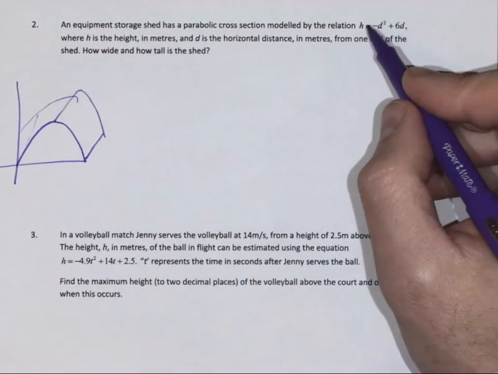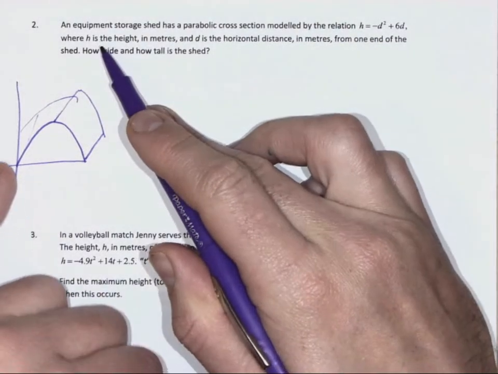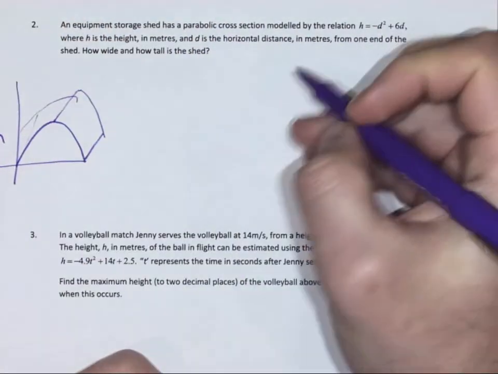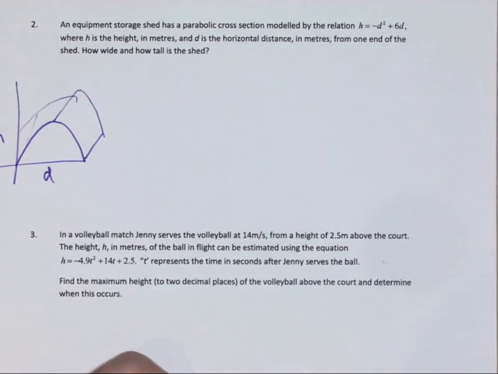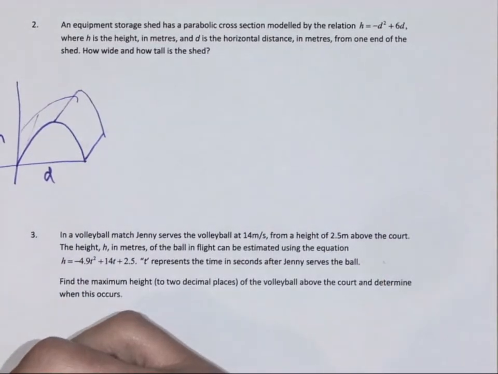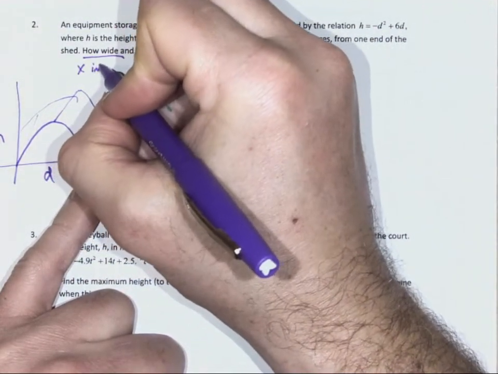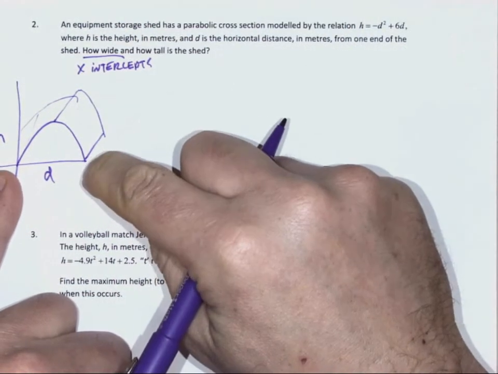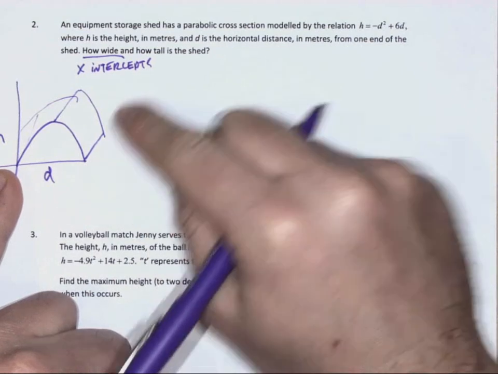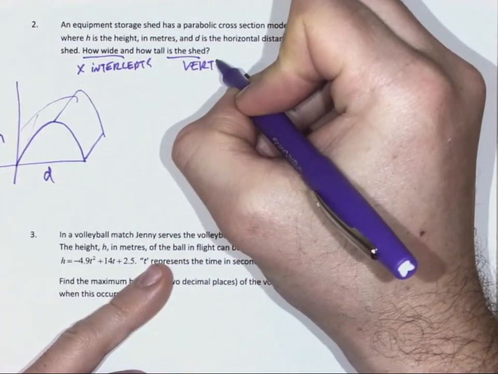It's modeled by the relation h equals negative d squared plus 6d, where h is height in meters and d is the horizontal distance, how wide it is from one side across to the other. So, how wide and how tall is the shed? How wide? We want to know the x-intercepts, and then we can see how far apart they are. How tall is it? We're going to need the vertex to find the maximum height.